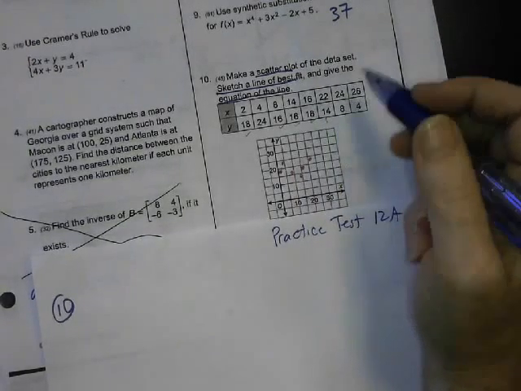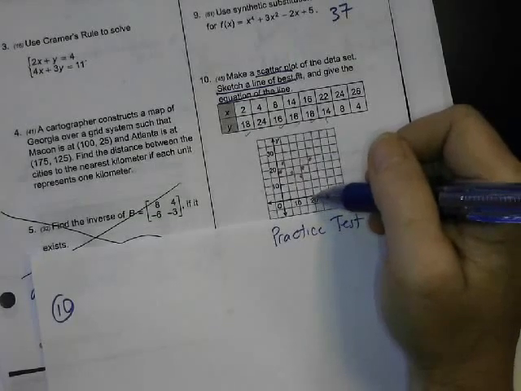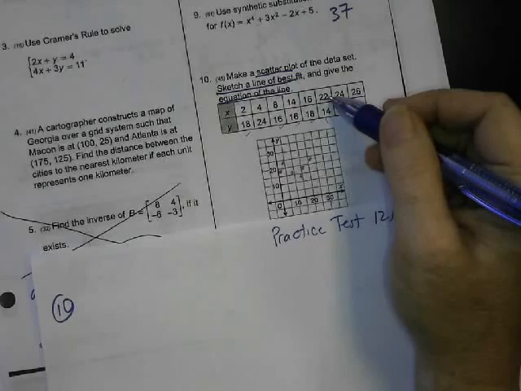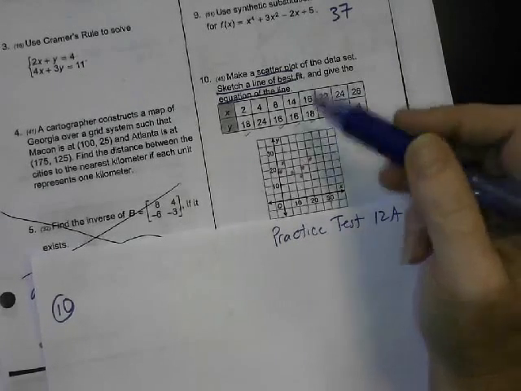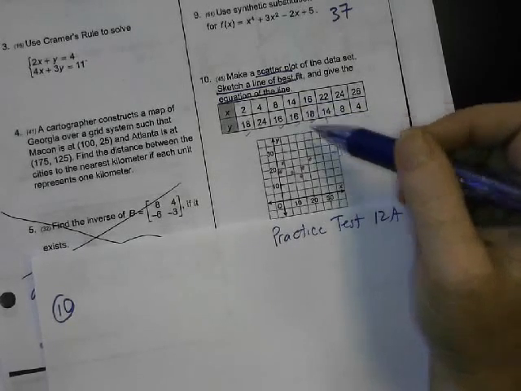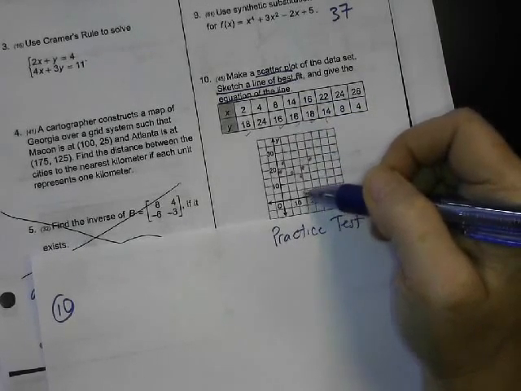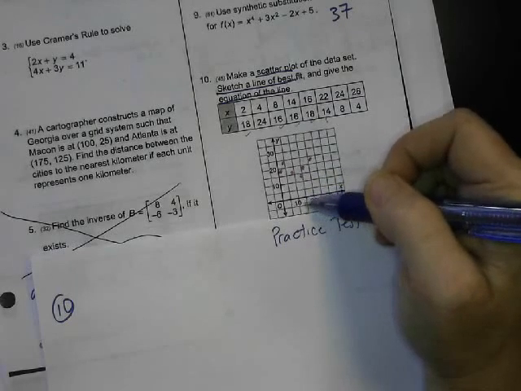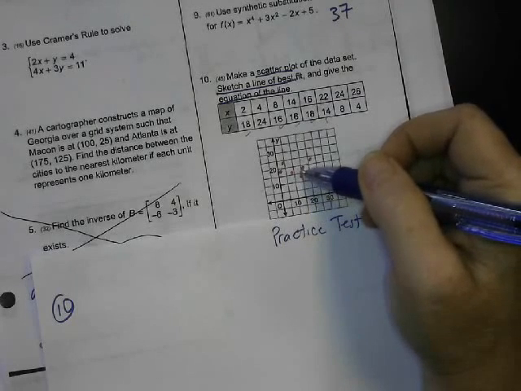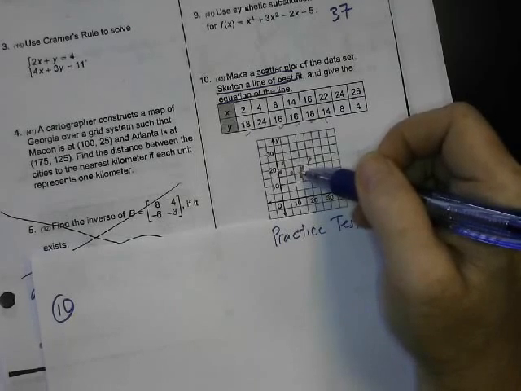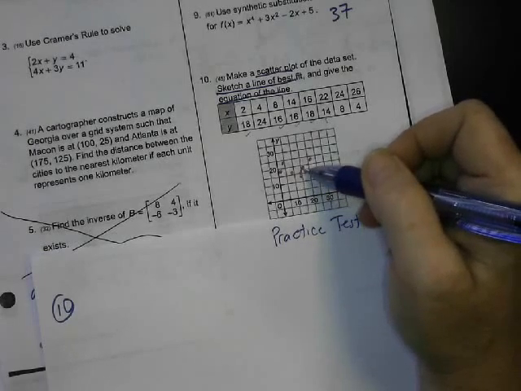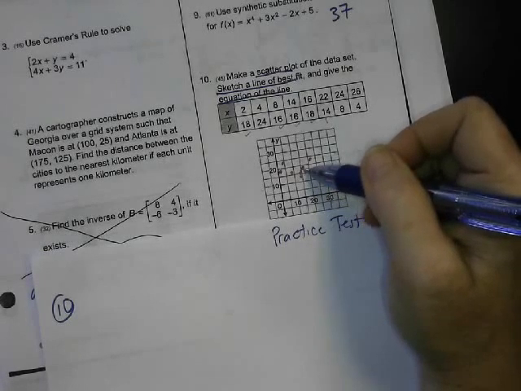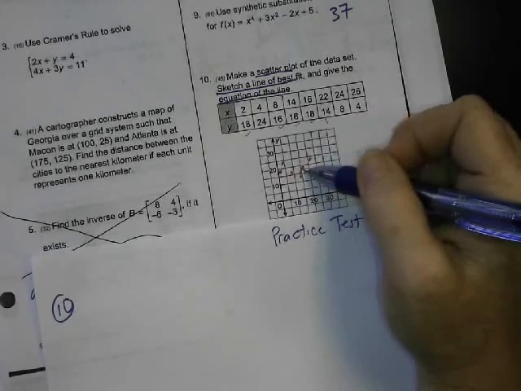Wait, did I do it right? I said, where did I go? 18. Is that where I'm supposed to be right now? How the heck are you supposed to draw a line of best fit off this? Well, I have to go back now and check. 14, 16. 14, 16. I should have made it a little higher. 14, 16 should have been a little higher. 16, 18. 16. There's 16, 18 right there. That's where I was marking them.